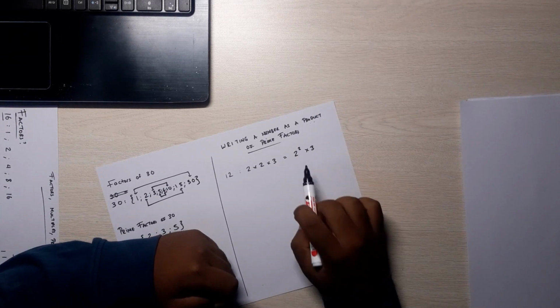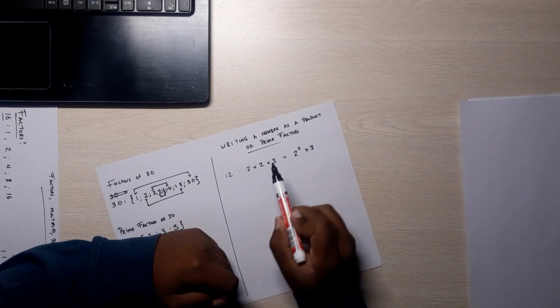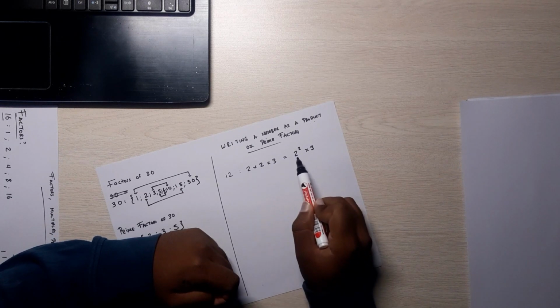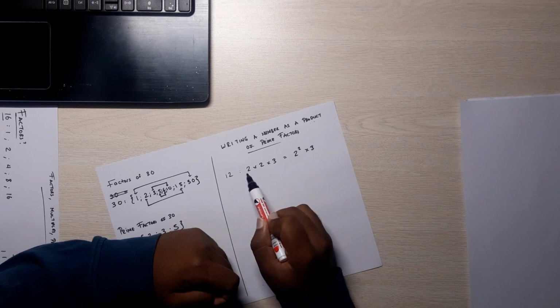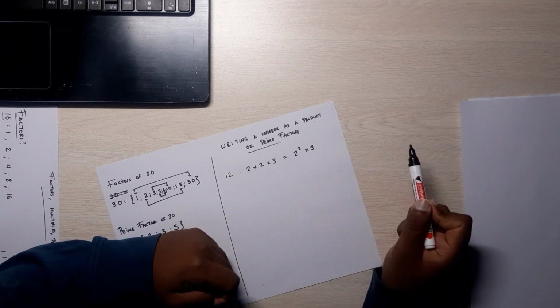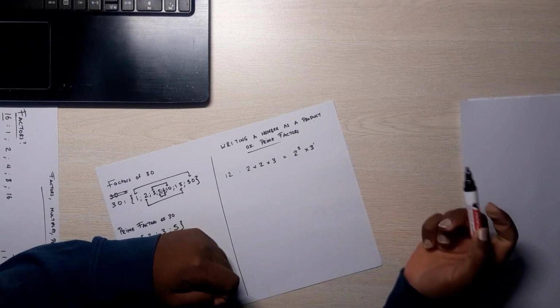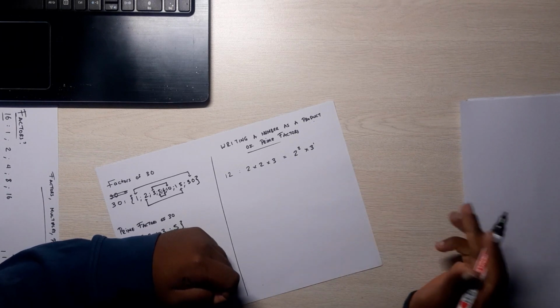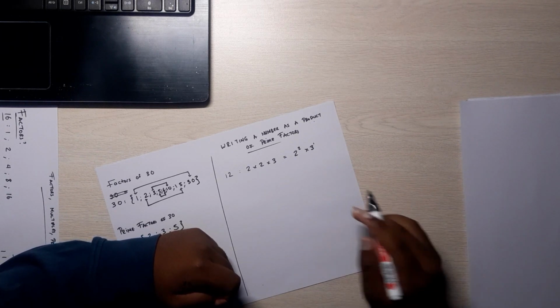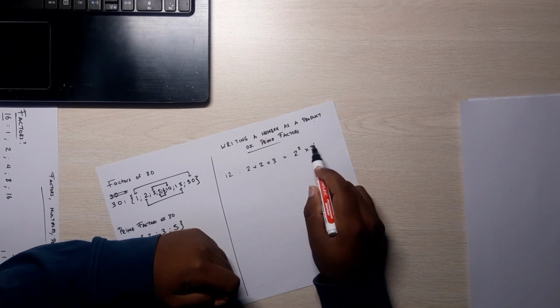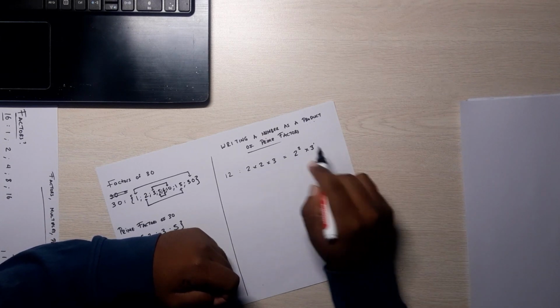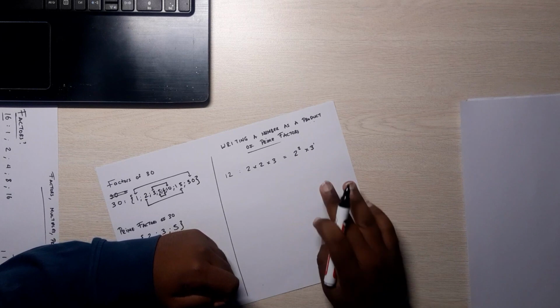For those who don't know how we use square numbers, it's how many of this number exists. There are 2 of them, therefore it's 2 there. We could add a 1 here for the 3, but it's not needed. Generally, if it's 1, you don't write the 1, but it's there, it exists.